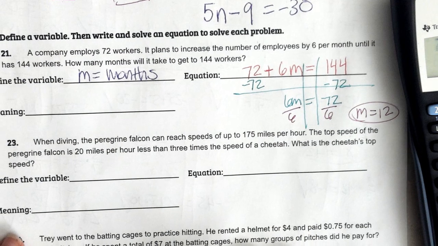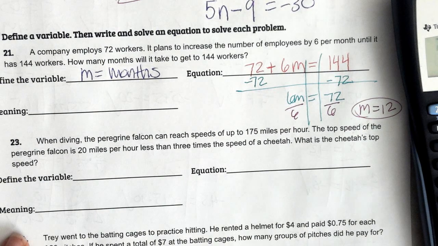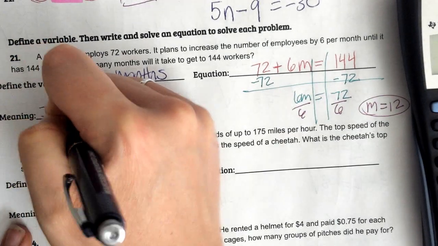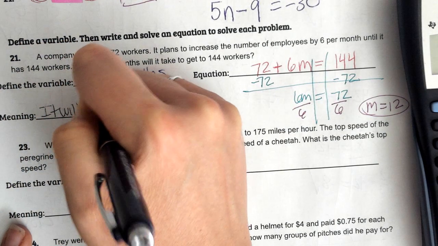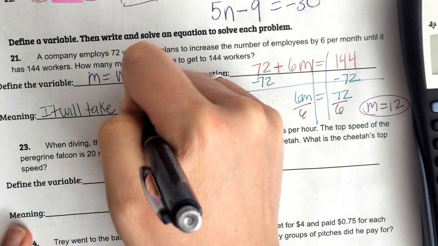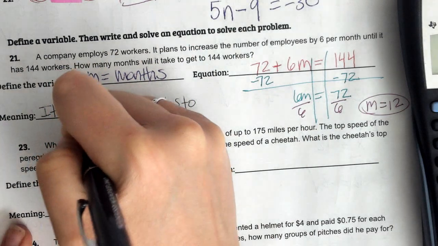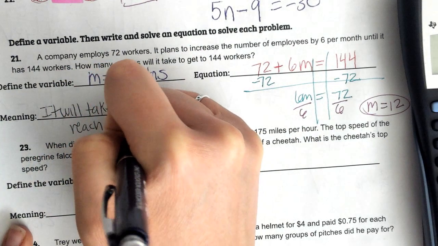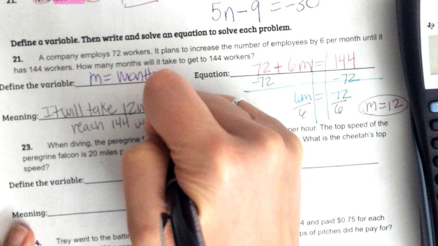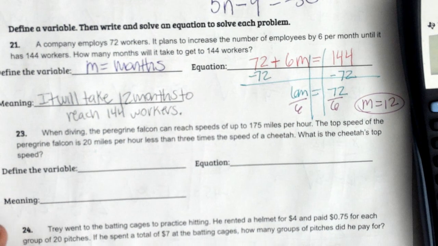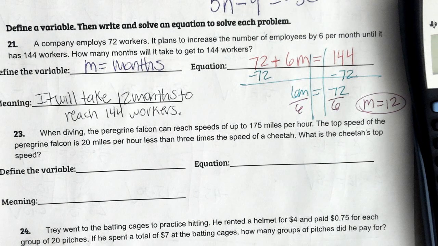Then the meaning part of it is you do actually have to write your sentence out. So what is this saying? It will take 12 months to reach 144 workers. Okay? Your sentence does not have to be exactly like mine, but it has to have the same gist of it. They have to correctly be stating what that 12 is talking about in this story problem.